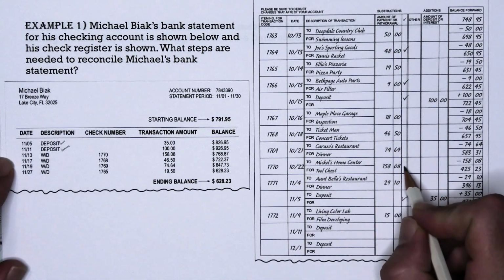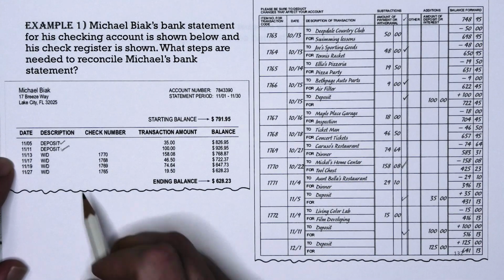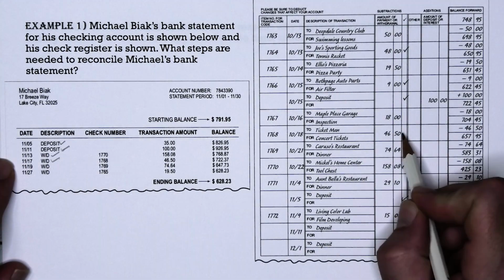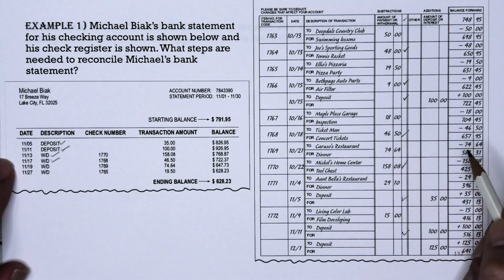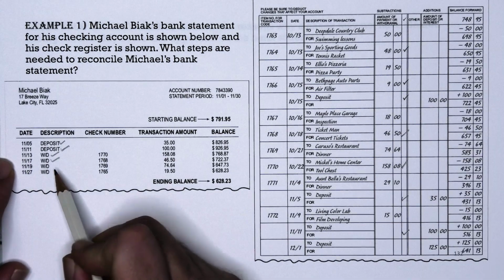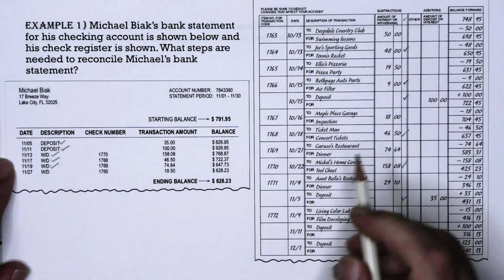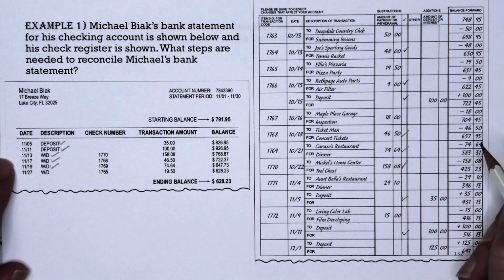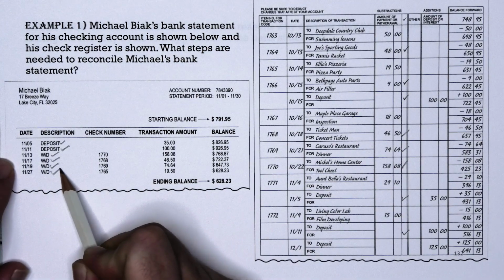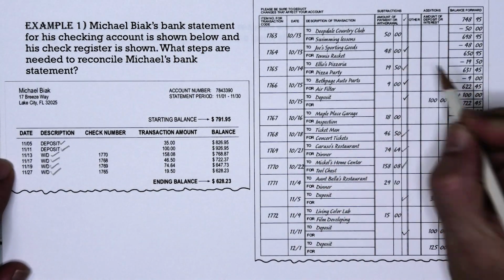Check number 1770 was for $158.08. When we find that on our check register, we go ahead and put a check mark next to it. Check 1768, and then we check the corresponding thing in our check register. We also have check 1769, check 1765.